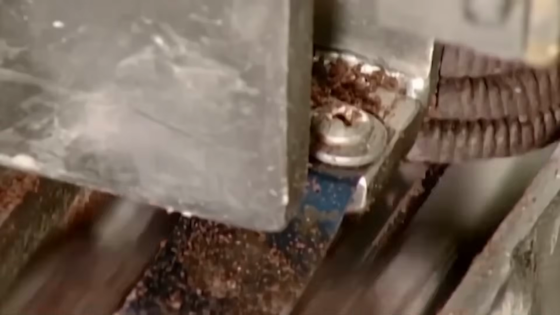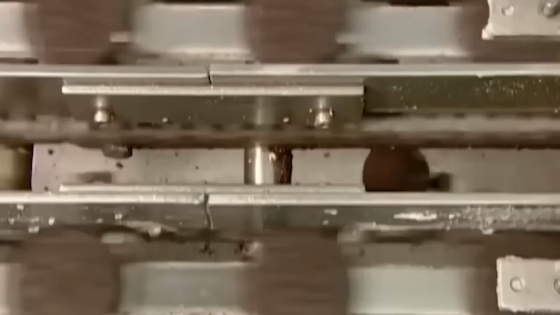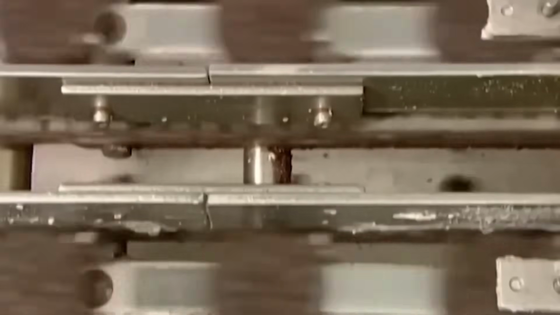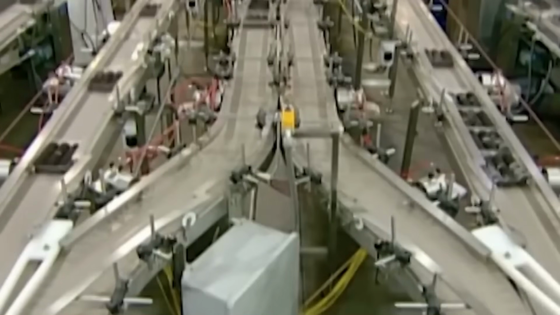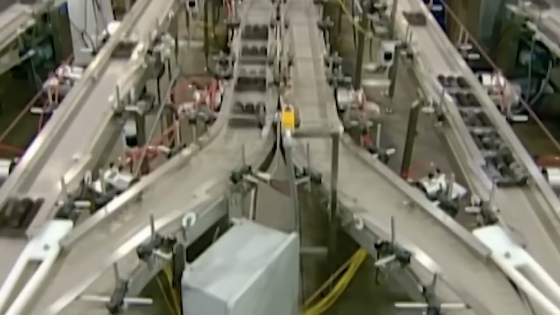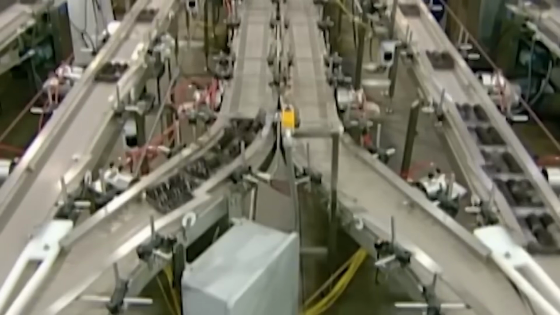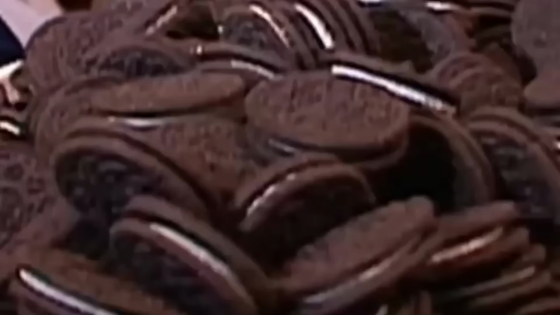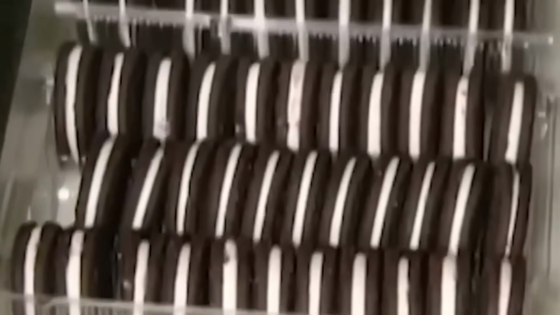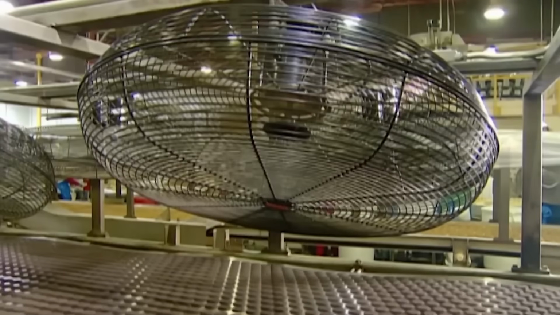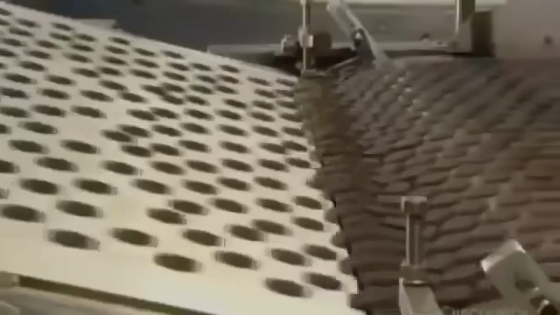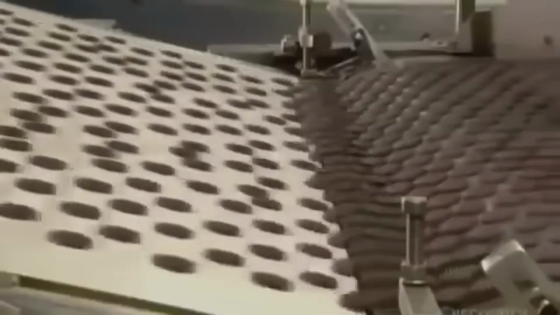As the cookies exit the oven, they are immediately passed through a staged cooling system. This phase is designed to gently bring the cookies from their internal post-bake temperature of roughly 160 degrees Celsius down to ambient room temperature. Cooling too quickly can cause the wafers to crack, warp, or experience checking, tiny surface fractures that affect aesthetics and structural integrity.